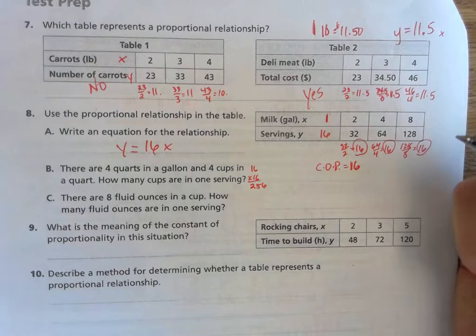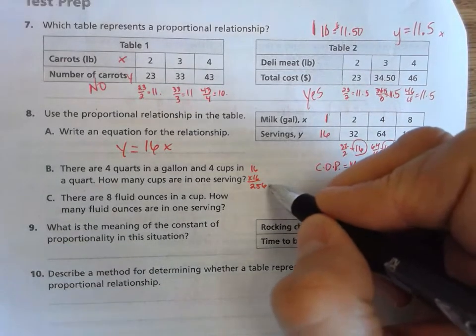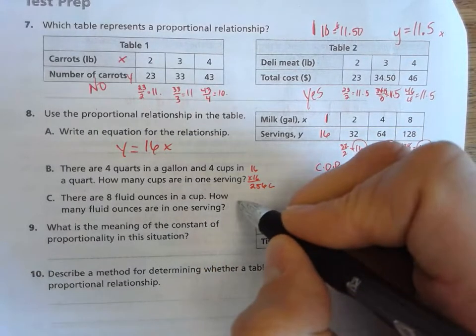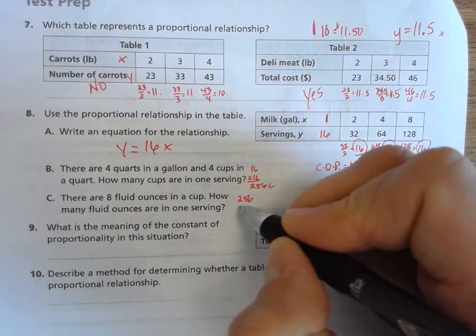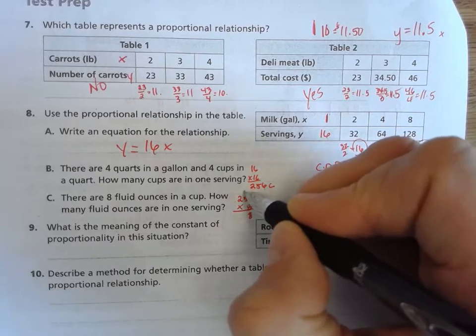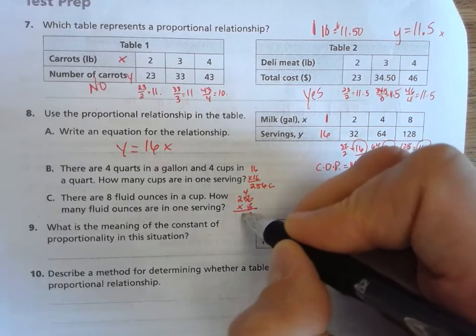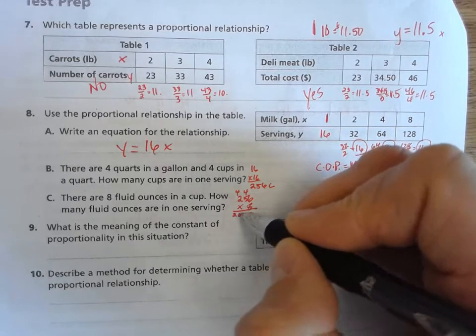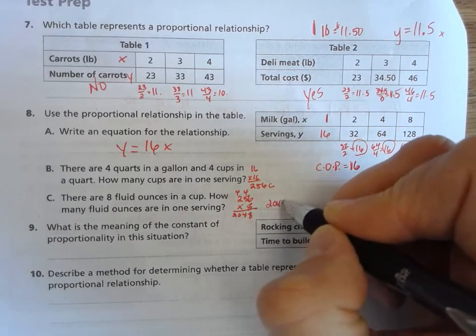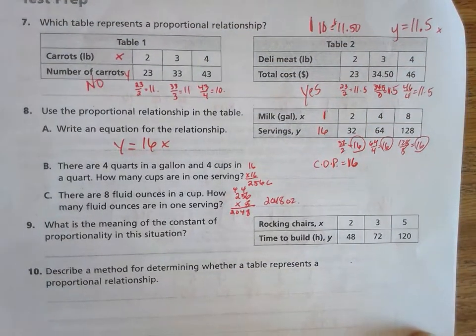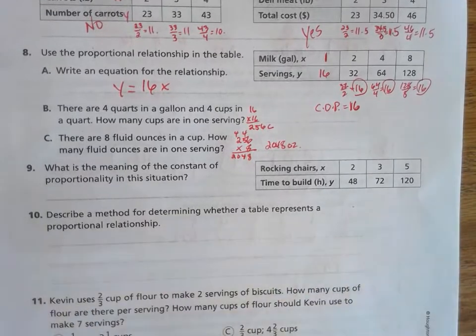There are 8 ounces in a cup. So how many fluid ounces would be in one serving? Well, we just found that that would be 256 cups. So if you know there are 8 ounces in a cup, then you have to do 256 times 8. 8 times 6 is 48. 8 times 5 is 40, plus 4 is 44. 8 times 2 is 16, plus 4, so that would be 2,048 ounces. Okay? This is called showing your work.